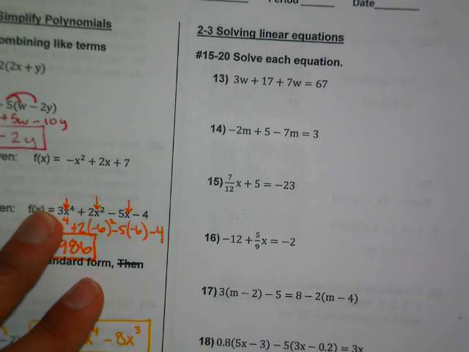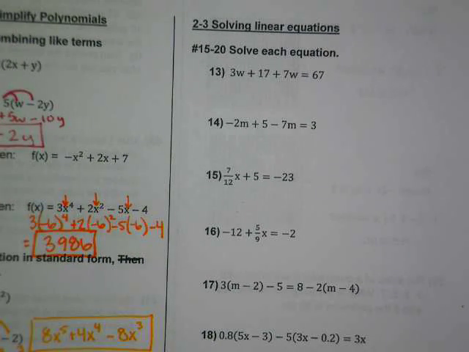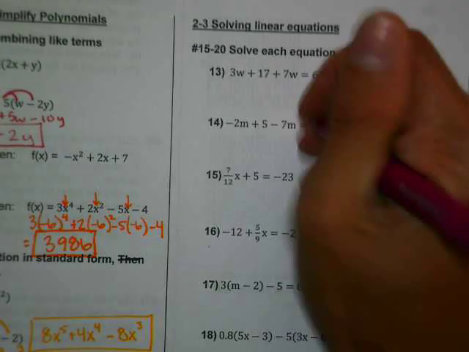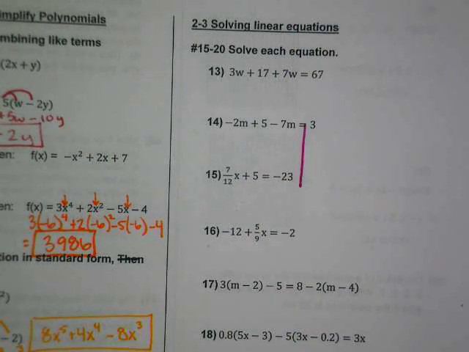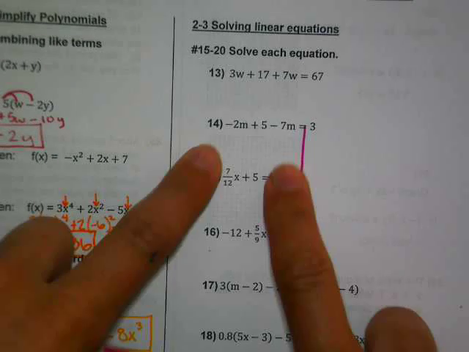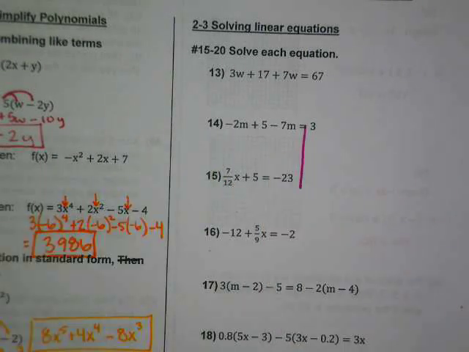14. I'm trying to solve, so I'm going to put the line here. Now I'm trying to solve for m, and my problem is that I have 2 terms with an m in them. So I'm going to combine my terms. Do you see how they're both on the same side? So you can just combine them. You don't have to move one because you're not moving it to the other side. They're already on the same side.